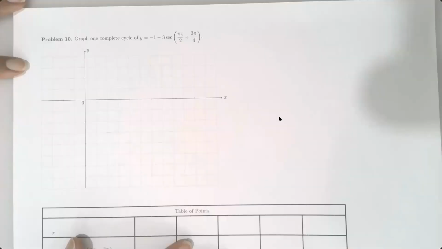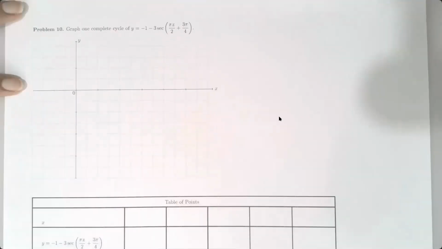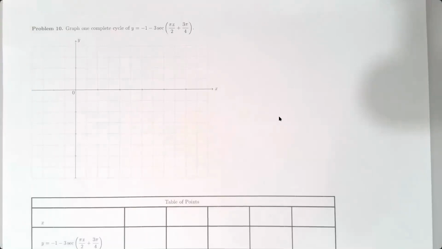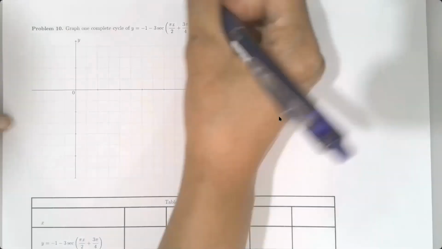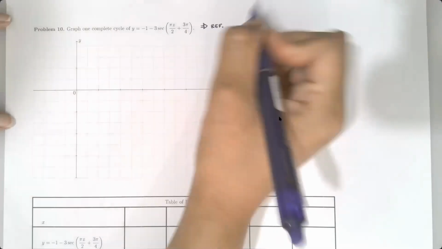Let's consider the next example, which is on page 14 now. This one looks a bit more complicated. We have y equals negative 1 minus 3 secant of pi x over 2 plus 3 pi over 4. So again, we're going to consider the reference graph, and I'll abbreviate this REF graph.